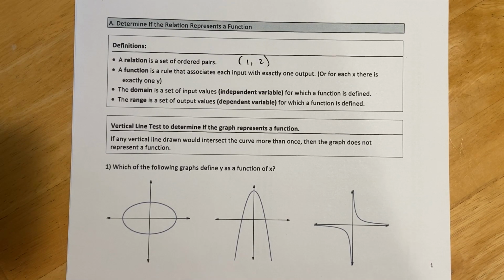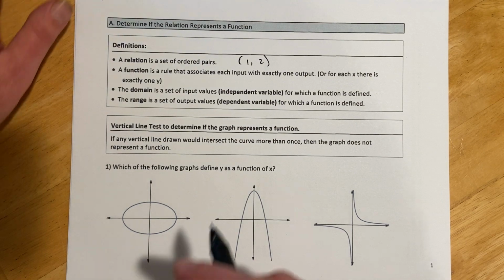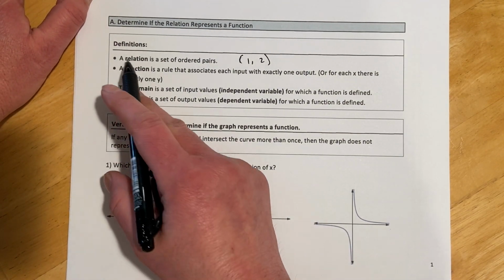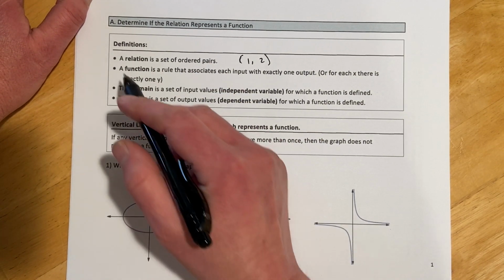Hey everyone, this is Derek, and in this video we're going to look at whether or not a relation represents a function. This is kind of an introductory video for basically what is a function. So let's get some definitions out of the way. First off, we have relations, and that's just a set of ordered pairs.